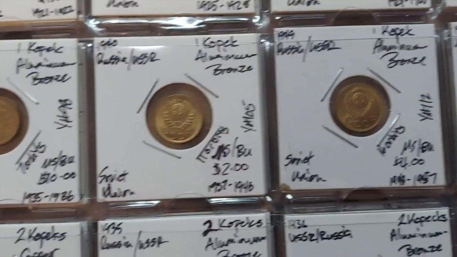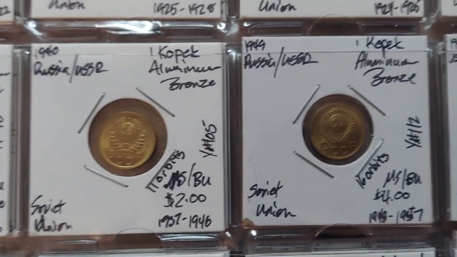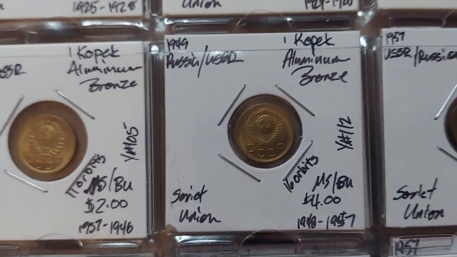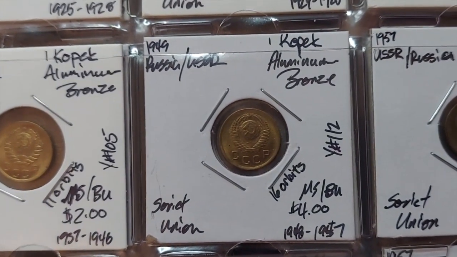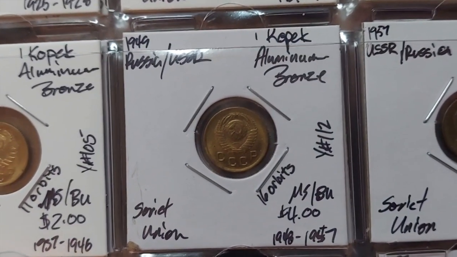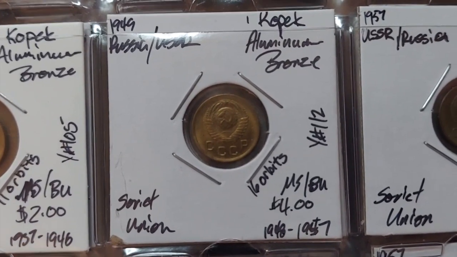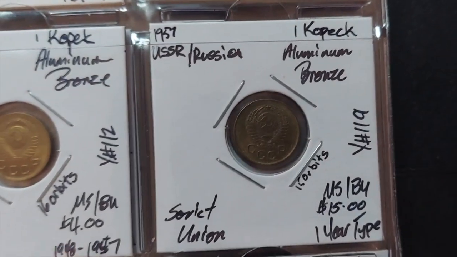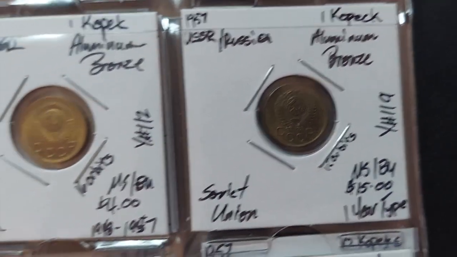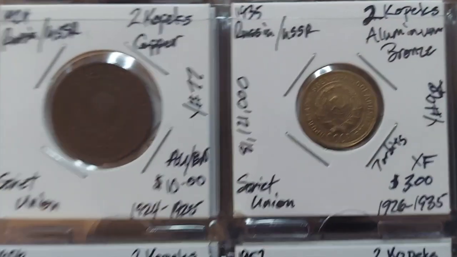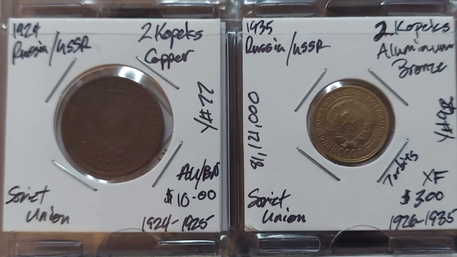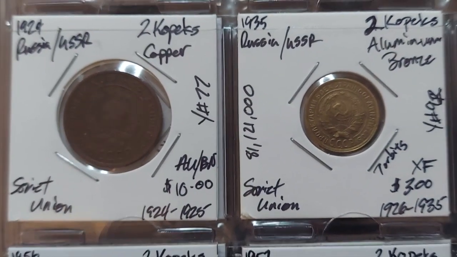And you see the orbits increasing on the wreath when they picked up more and more countries. Pretty well by the time Stalin got out, there were 16 countries in the Soviet Union. And then the denomination went up to 2 kopecks.